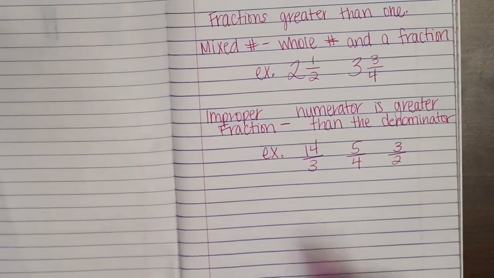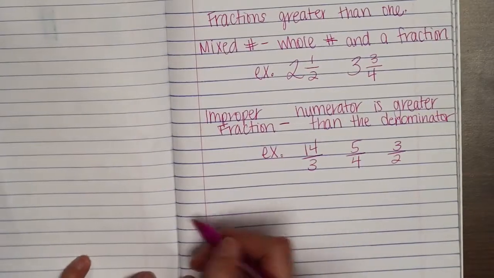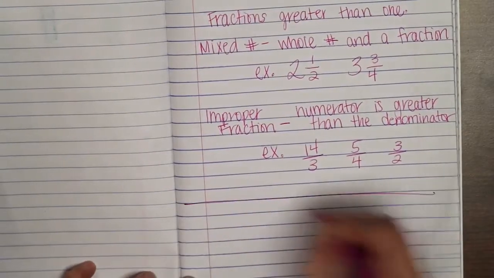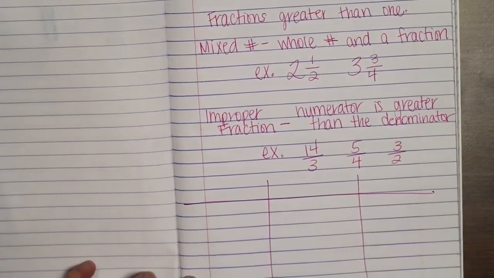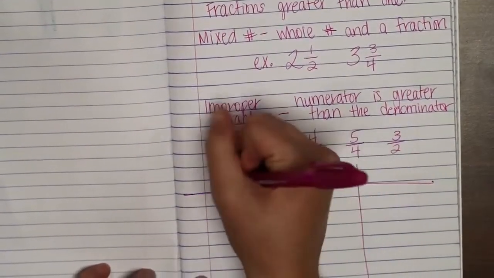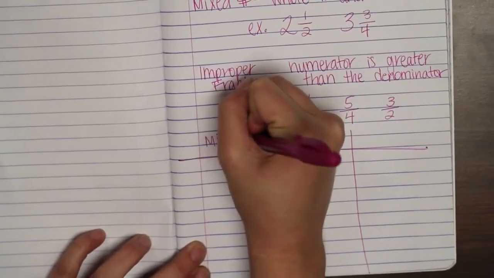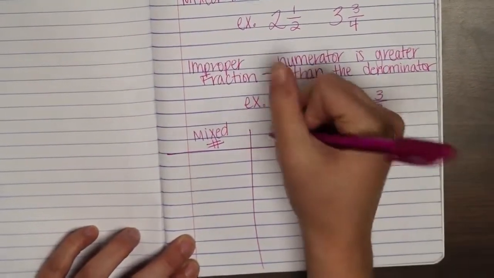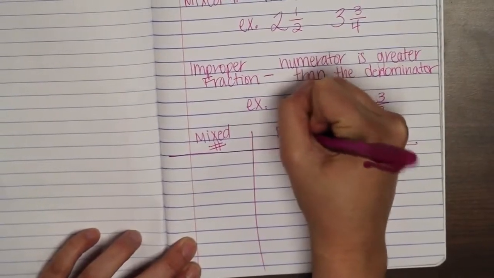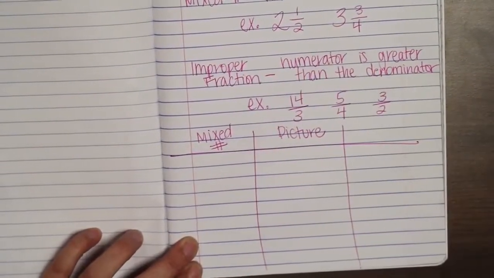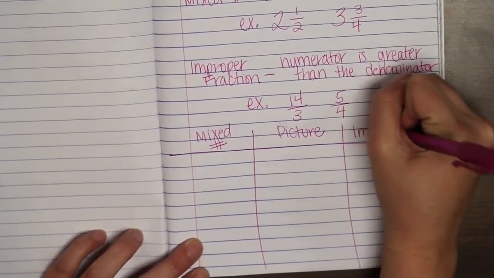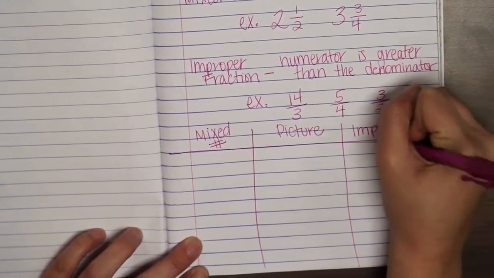Okay, so in the bottom of your page, I want you to draw a table. And on this table, it's going to have 3 columns. The first column is going to be titled mixed number. The middle column is going to be titled picture. And the last column is going to be called improper fraction.